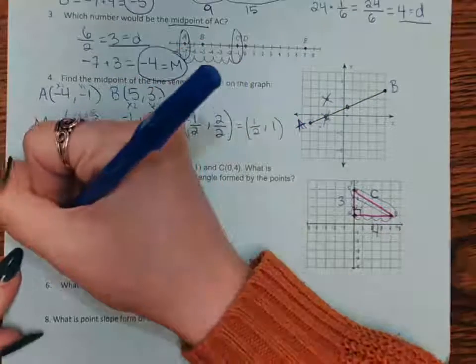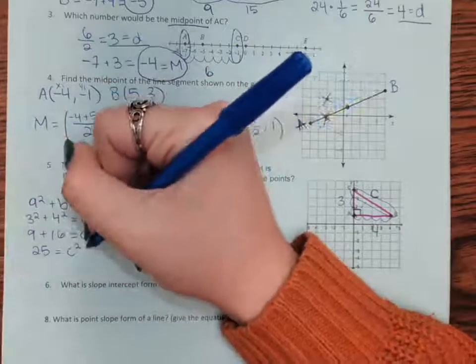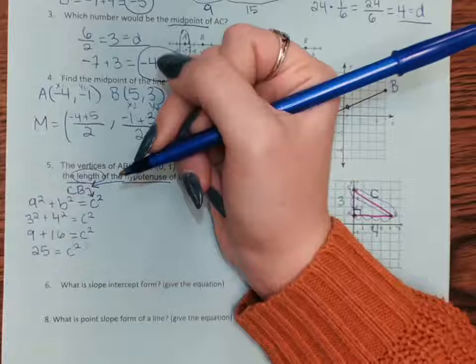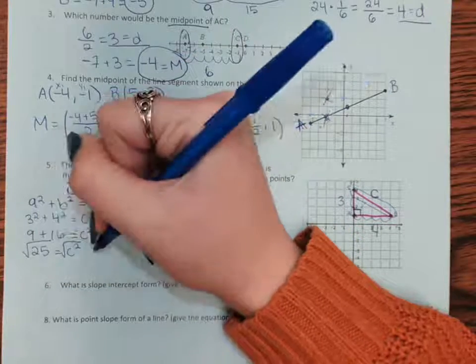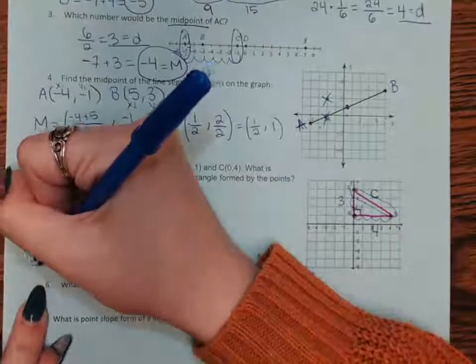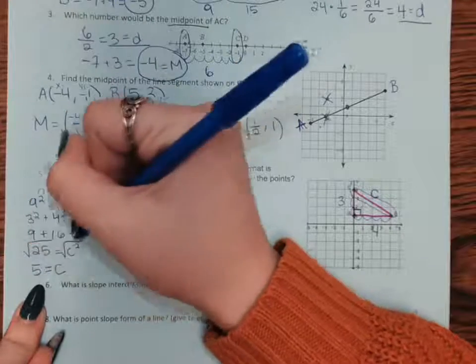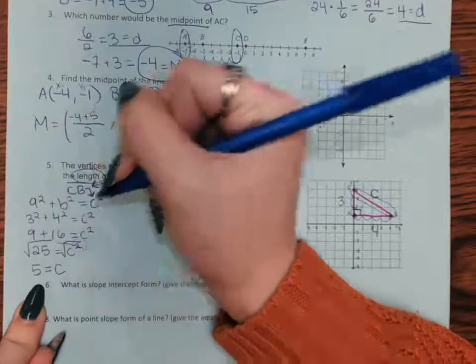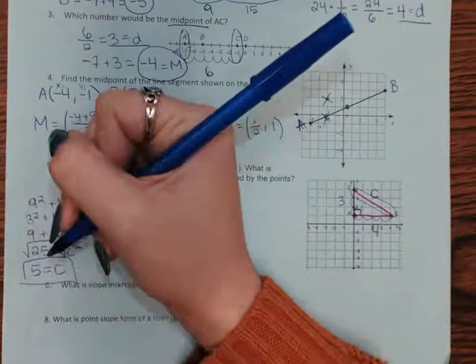Now 9 plus 16 is 25, that equals c squared. And then to get rid of my square, I'm going to do the opposite. So I'm going to square root both sides. So the square root of 25 is 5 equals c, because my square and my square root cancel out. Okay, so I get that the hypotenuse is 5.